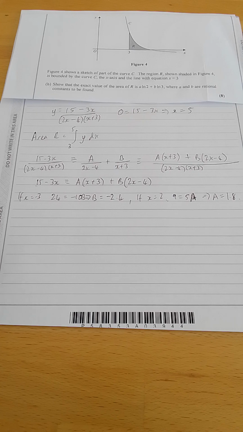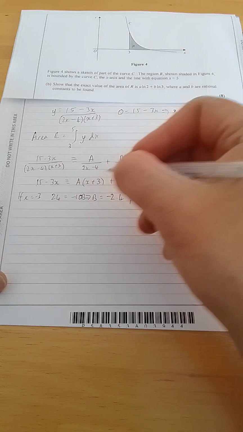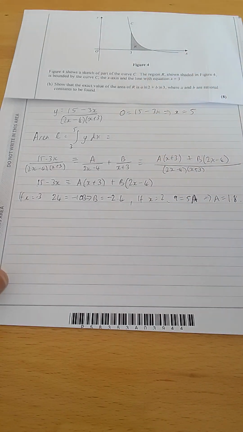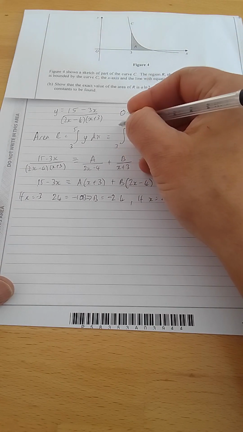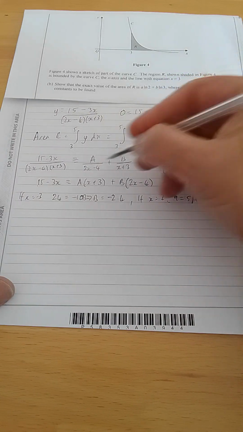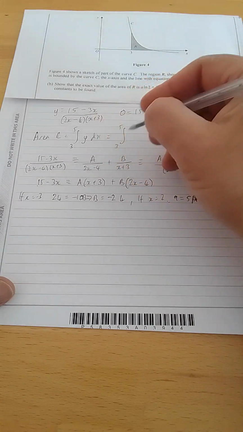Okay, so now I can do the integral here. So the area R, using that, will be the integral from 3 to 5 of the y written in this form.